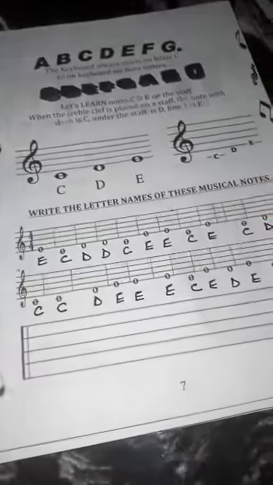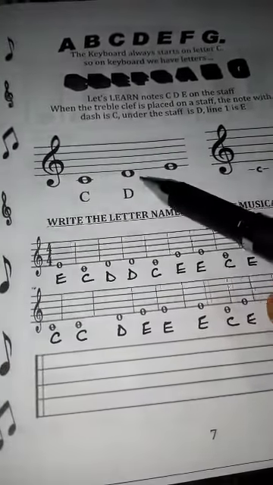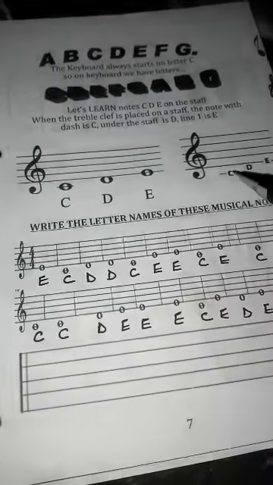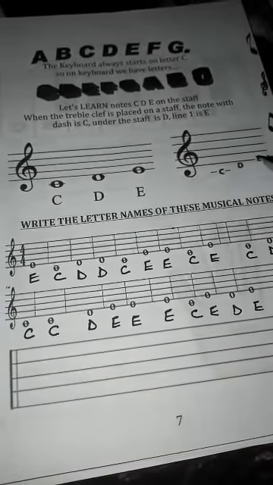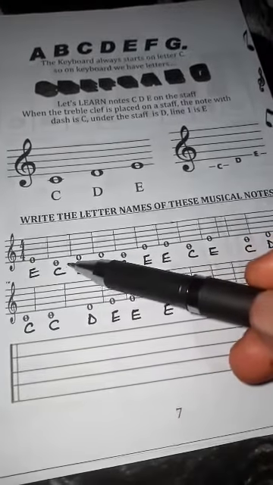Okay, so now we go to our C, D, E. The note with the dash is the C. Under the staff is D. The first line is E. Look at it again. The note with the dash is C, under the line is D, and the first line is E. So you have E here, the first line.